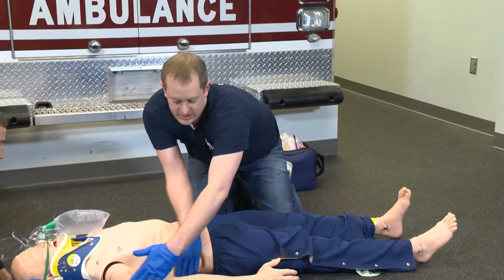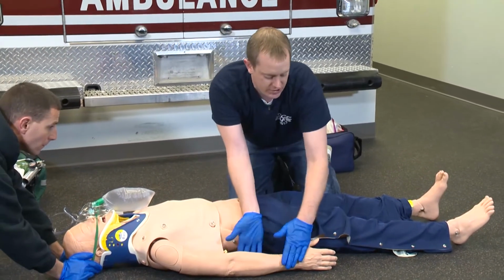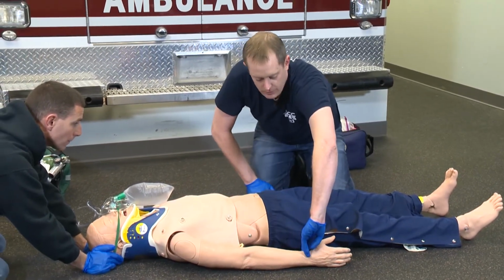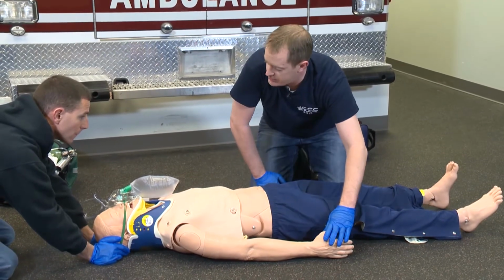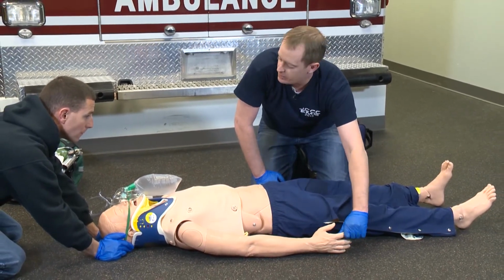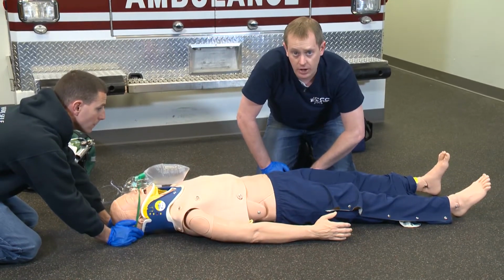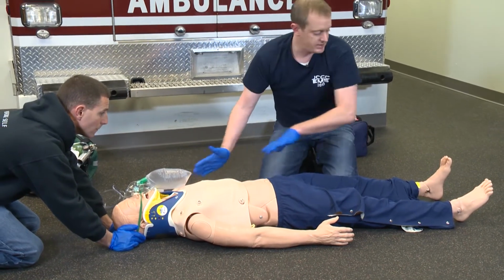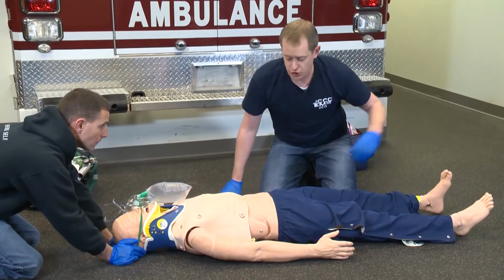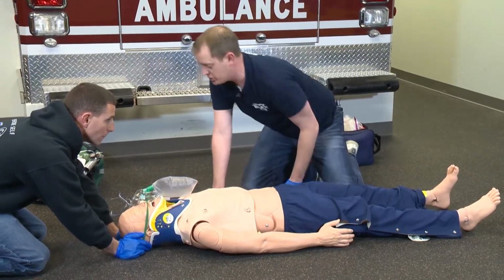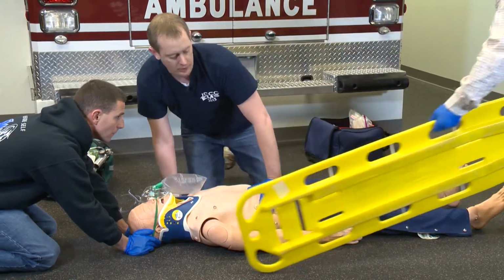I'm going to come up and quickly assess the arms. Again, that offsetting pressure. I'm going to check his pulses on both sides. I'm going to ask him to wiggle his fingers. He can't do it. Ask him if he can feel me squeezing. He does not respond. And that is just going to be the case with some of our unresponsive patients. Now I've assessed his entire front from head to toe. I'm going to have Sean come over here and help me get this patient log rolled onto a long spine board.